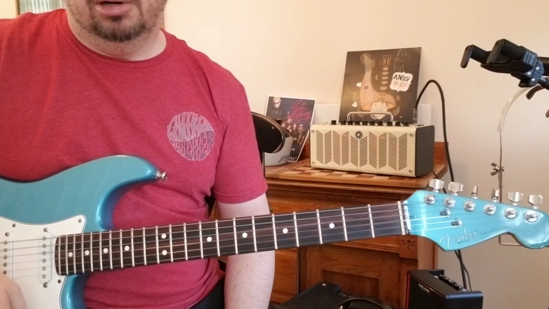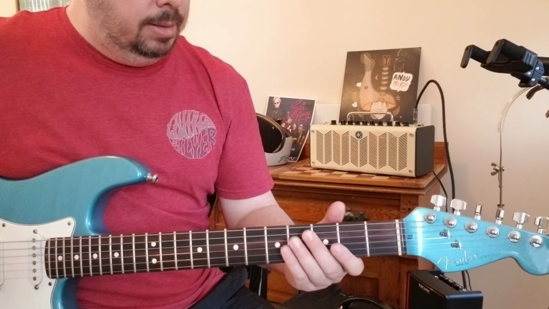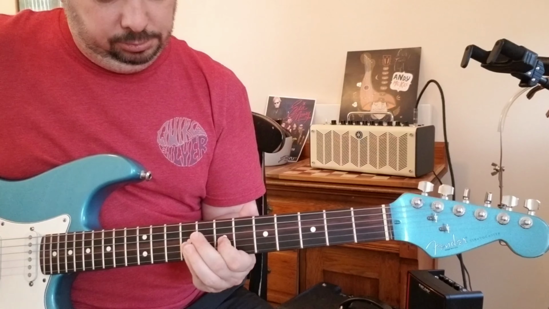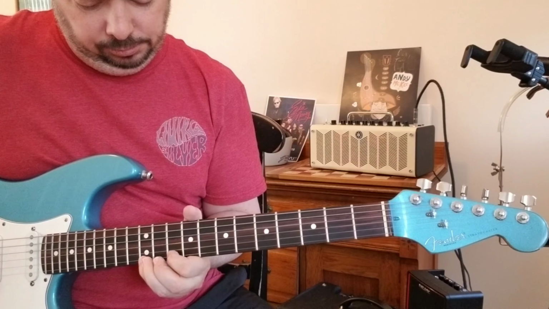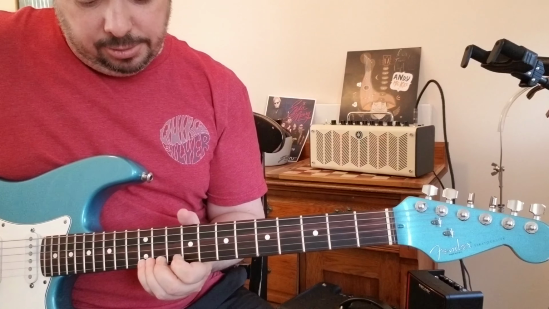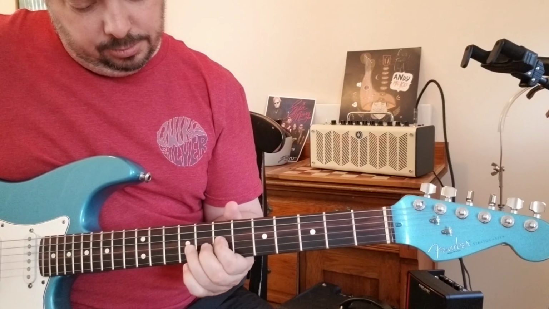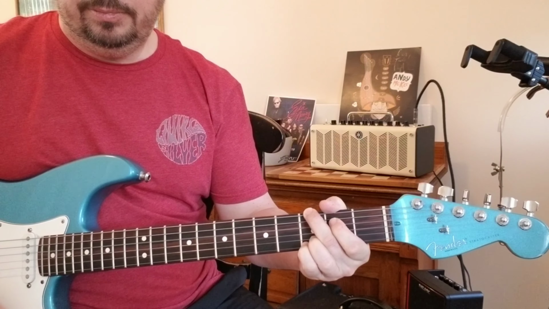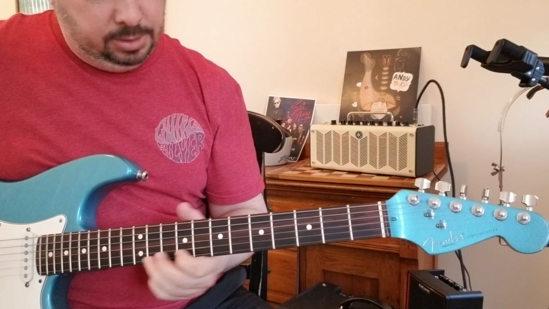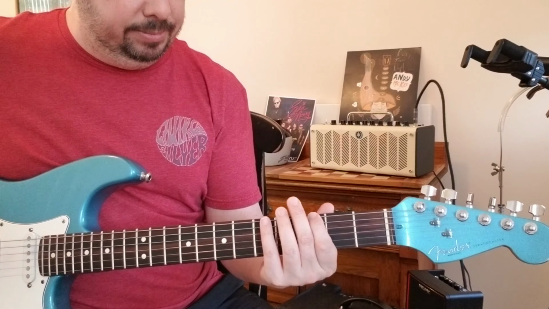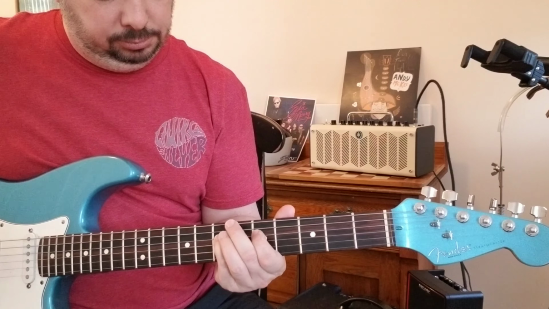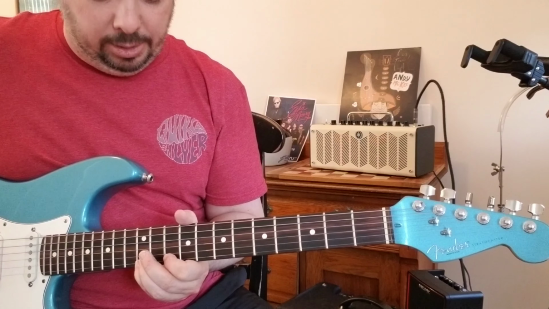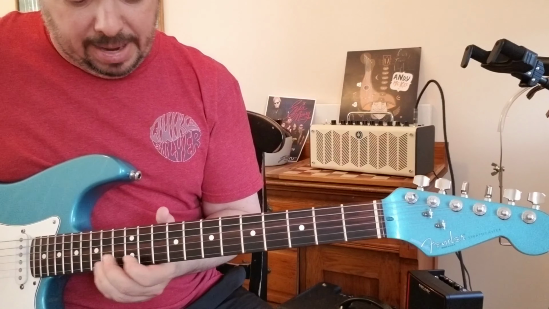I just threw in that F sharp for no apparent reason. But do you see that pattern though? And then if you want to run it back up, you can do that too. If you want to go ascending, you can descend it right away, or you can hit that G and then come back.